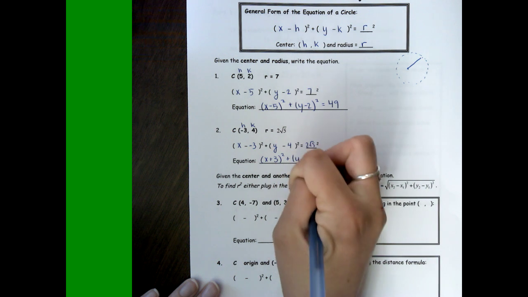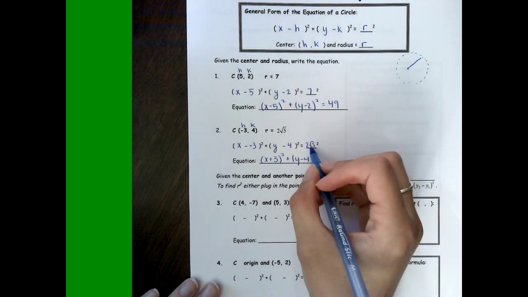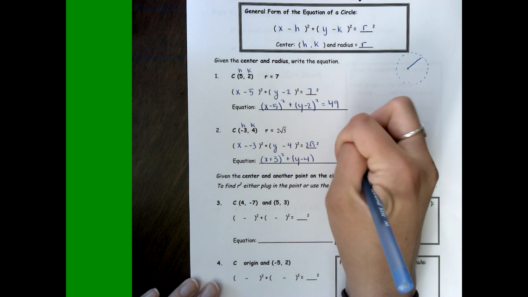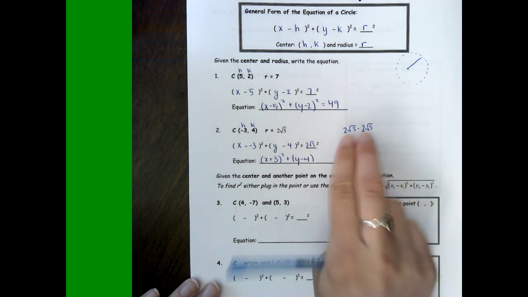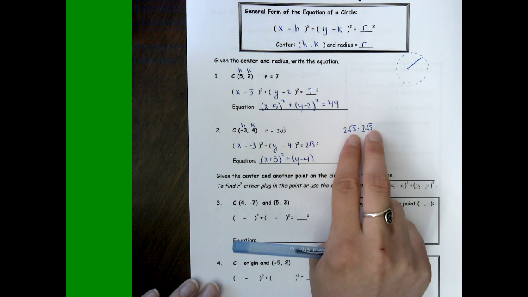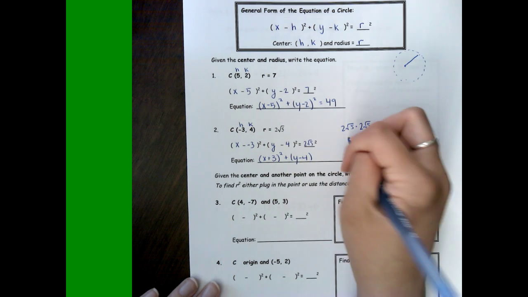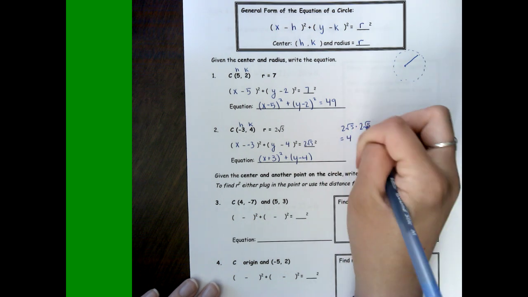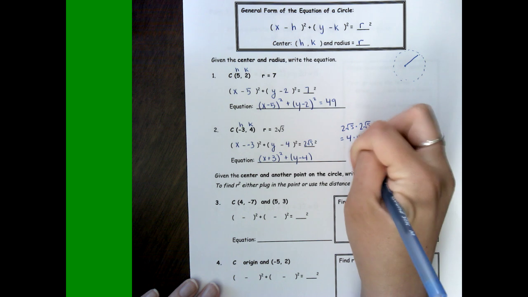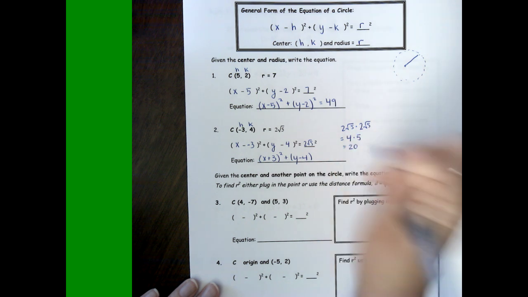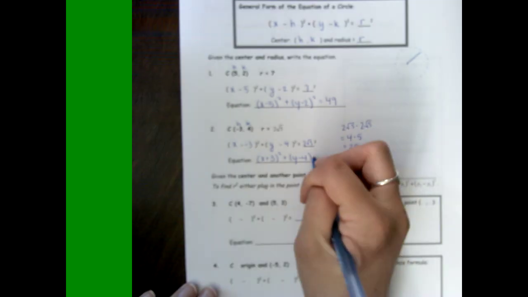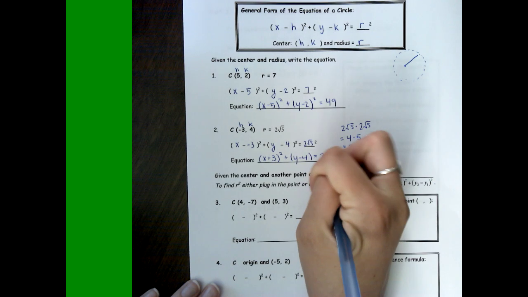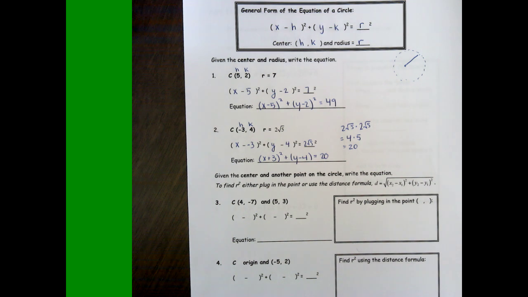Y minus 4. And then how do we square 2 root 5? Well, that's like 2 root 5 times 2 root 5. So you're going to square the 2's and square the root 5's. So 2 times 2 is 4. Root 5 times root 5 is 5. 4 times 5 is 20. So you multiply the 2's and multiply the root 5's. And that's that. That's how you can write the equation when you are given the center and the radius.